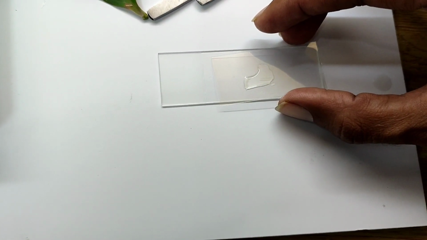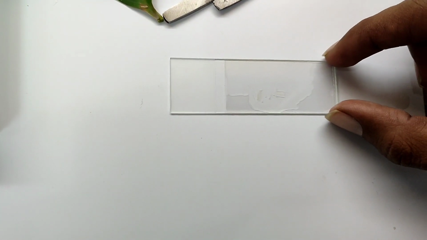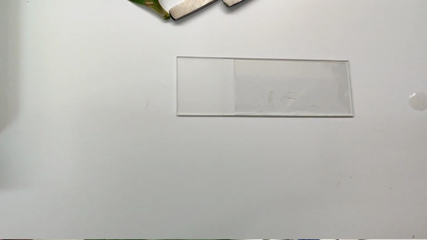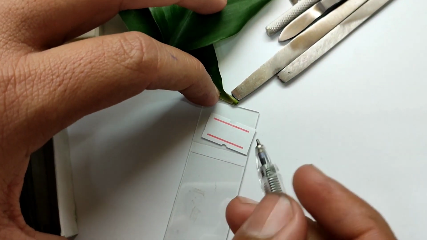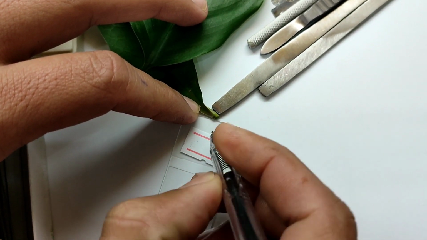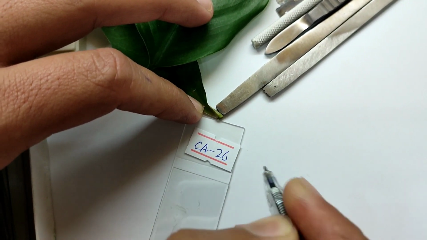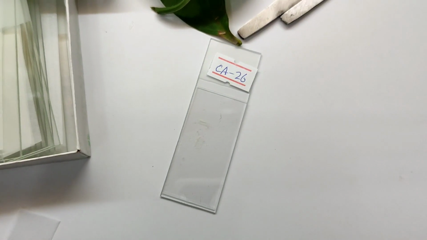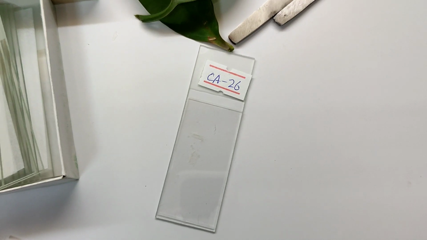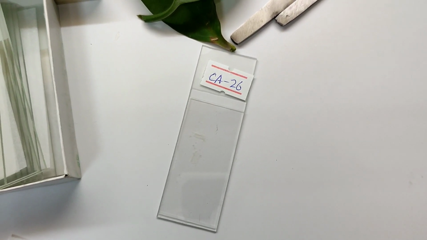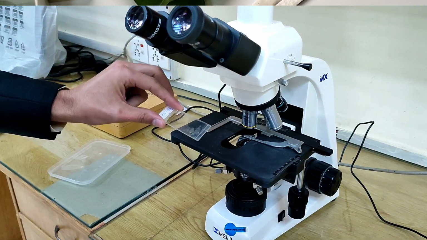We are going to put a cover slip on the prepared section of epidermis. Now take this slide and write a code on it, as well as the name of the plant. Now this slide is ready to study under the light microscope, to study different epidermal structures including stomata, epidermal cells, subsidiary cells, guard cells, trichomes and other elements of the epidermis.